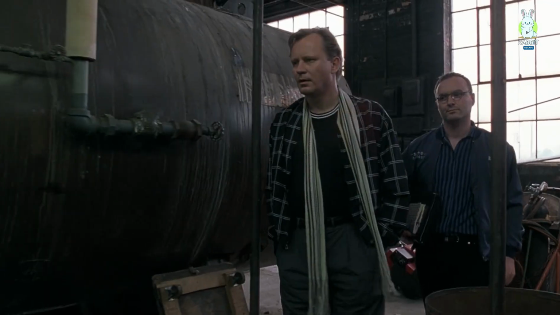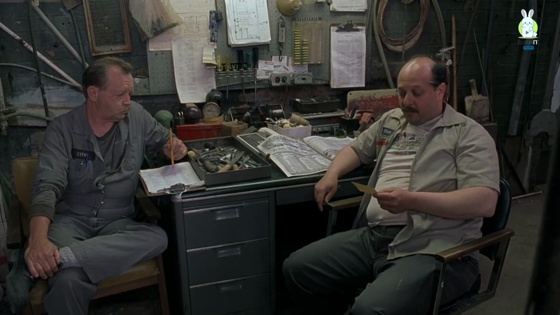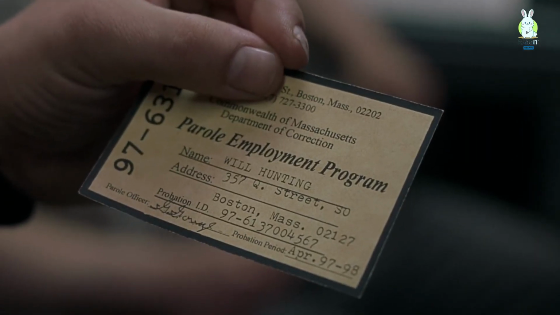Gerald visits the Buildings and Grounds office in search of Will. He is told that he didn't come to work today. They could contact his parole officer since Will got his job through him.